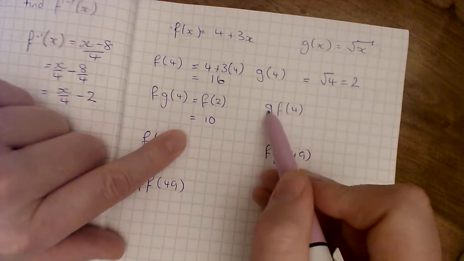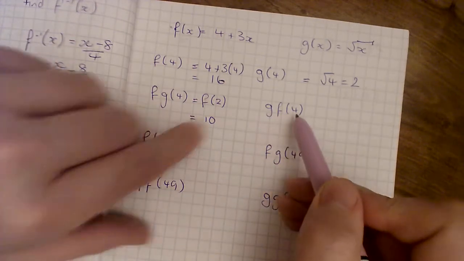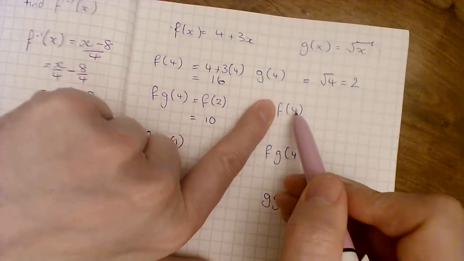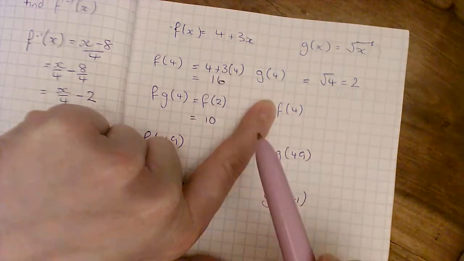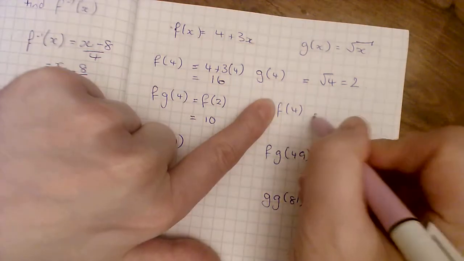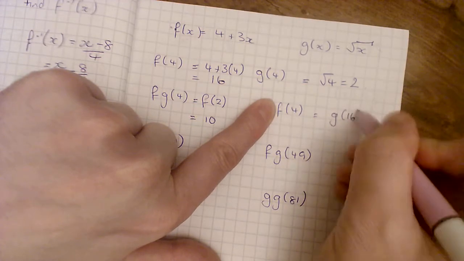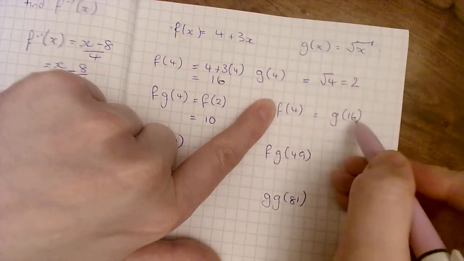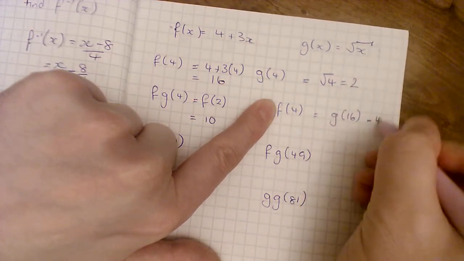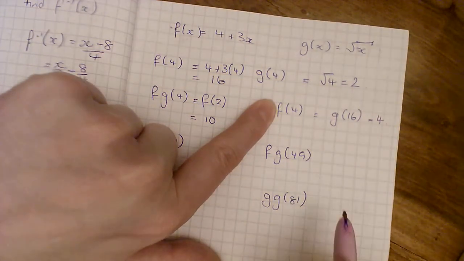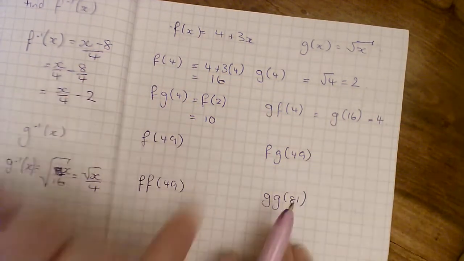So this one says g of f of 4. So you need to work out f of 4 first. F of 4 we know from this one is 16. And that's g of just 16. And g of 16 is the square root of 16, which is 4. Okay? So that's what that one's saying.